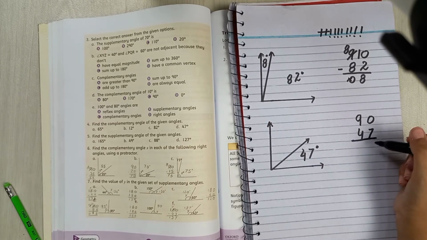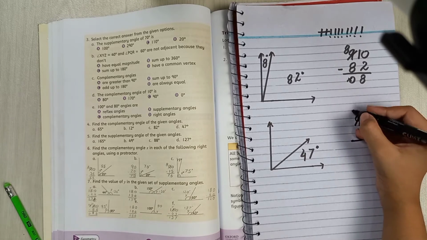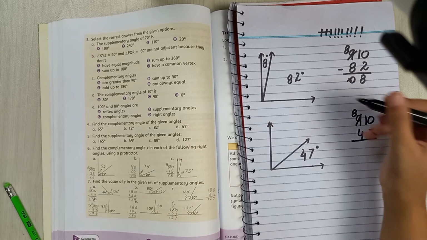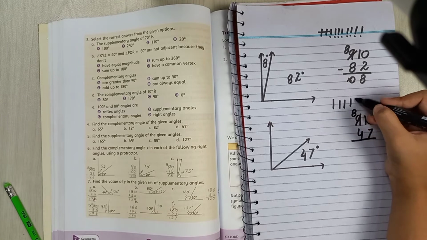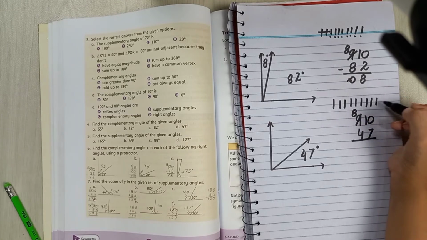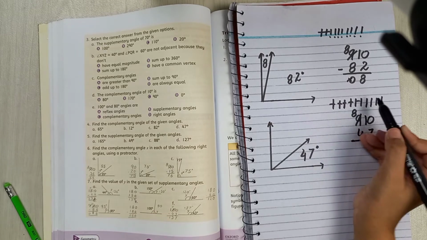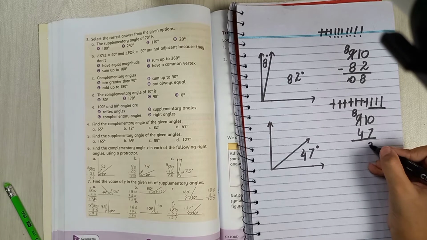We cannot cut 7 from 0. We're going to take help from 9. 8 left here and cut 10. And the 0 now has 1, so it makes 10. 1, 2, 3, 4, 5, 6, 7, 8, 9 and 10. Cut 7. 1, 2, 3, 4, 5, 6 and 7. 3 left. Put 3 here.